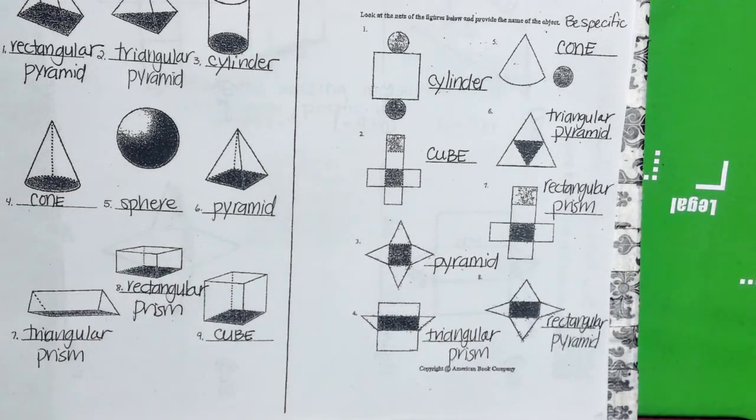Now, when we have these shapes unfolded, the part that's unfolded is everything that will be on the outside. It's like the shell of the shape. Okay? So when we talk about the surface of something, the surface is what? The outside, the top. It's the part that if you were to pick up a shape, it's everything you're touching. That's the surface, okay?